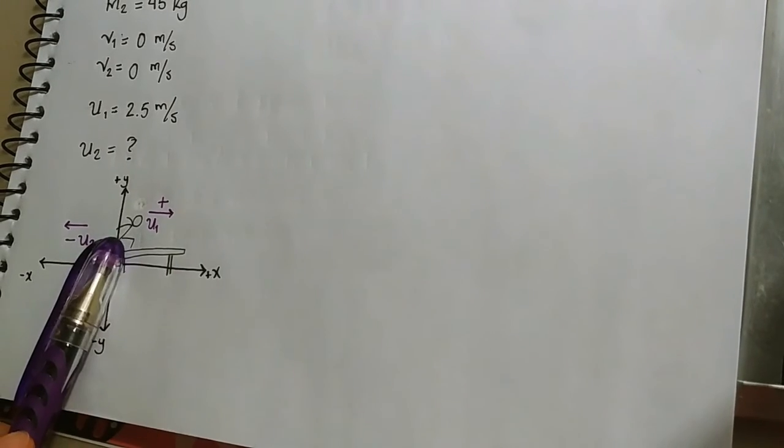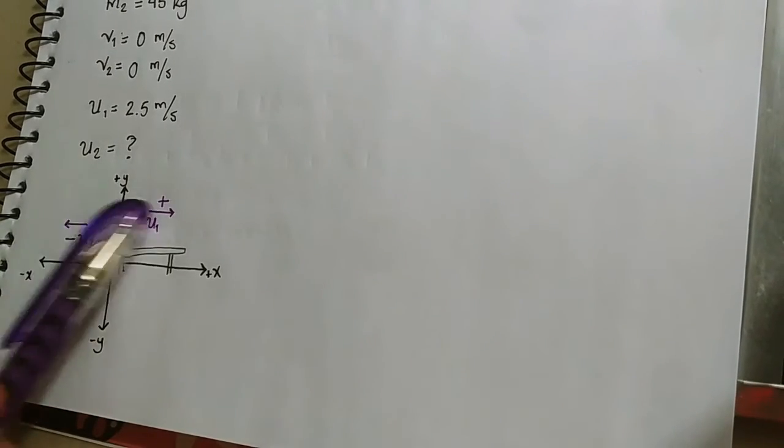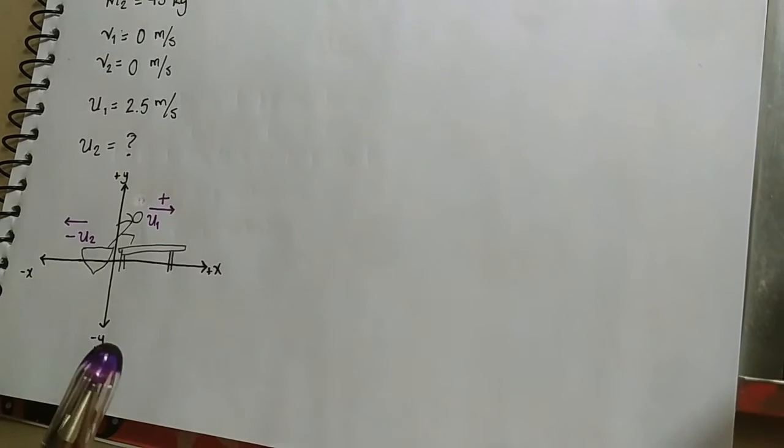Since this person needs to push the boat and momentum has to be conserved, that means that the person moves to the right in a positive direction and the boat is going to move to the left in a negative direction. And the sum of both momentums has to be 0 because of the conservation of momentum. Since the initial momentum was 0, then the final momentum has to be 0.